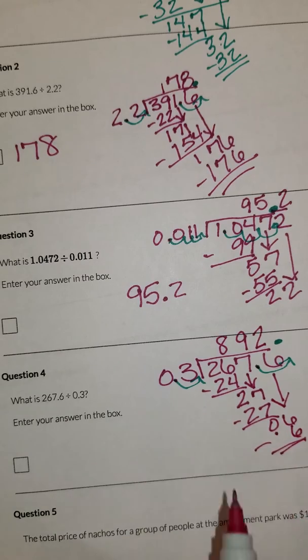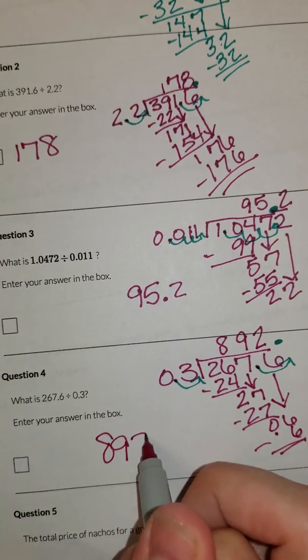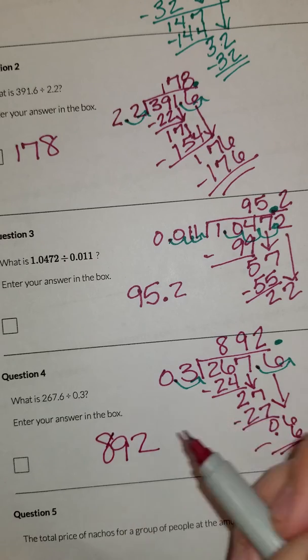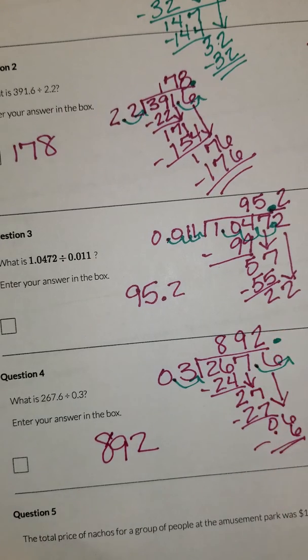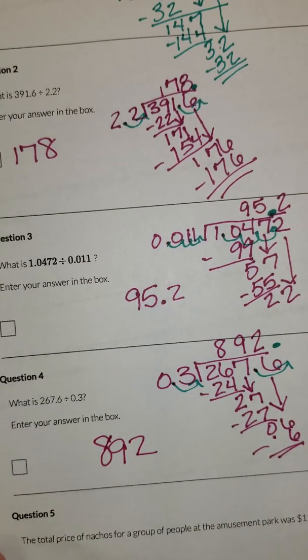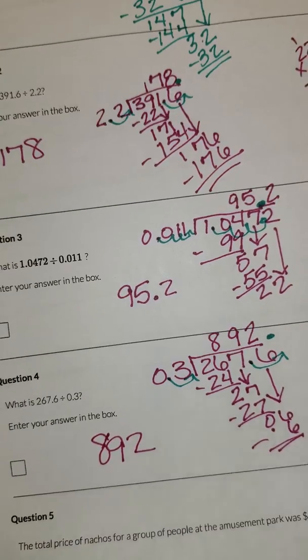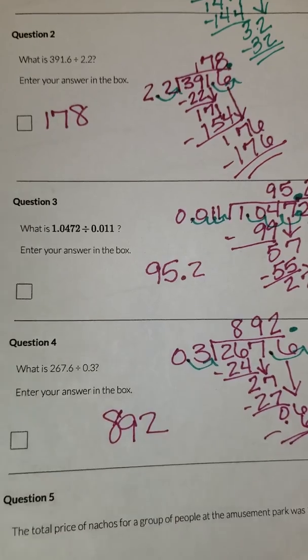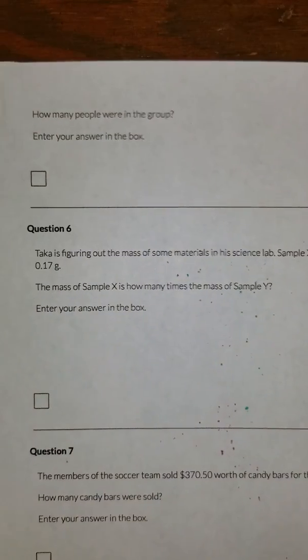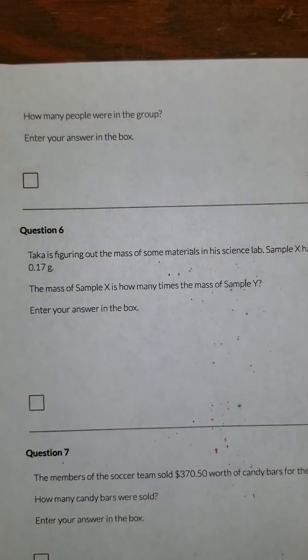And I am done. So my answer is 892. The decimal's at the end, so that means it's a whole number there. Okay, number 5 says the price of nachos for a group of people at the amusement park was $112.50. Each person paid $2.50 to have nachos. How many people were in this group?